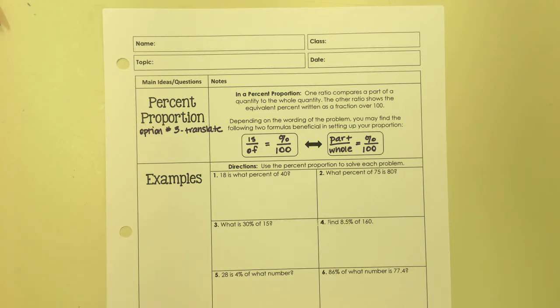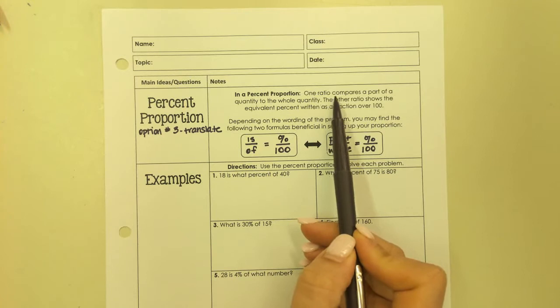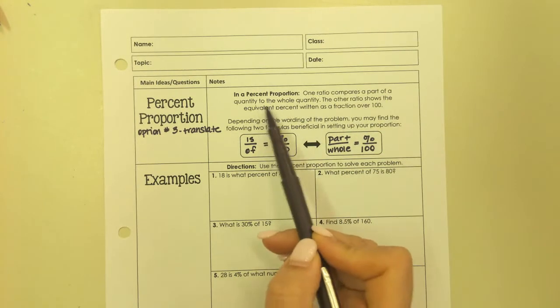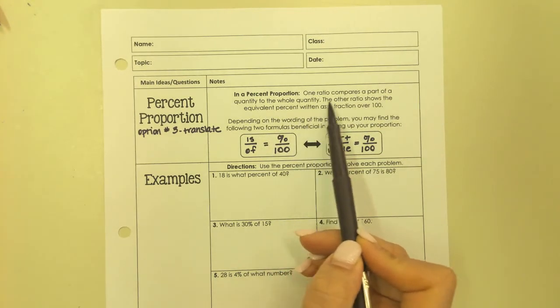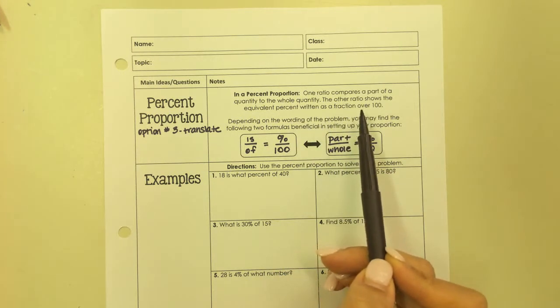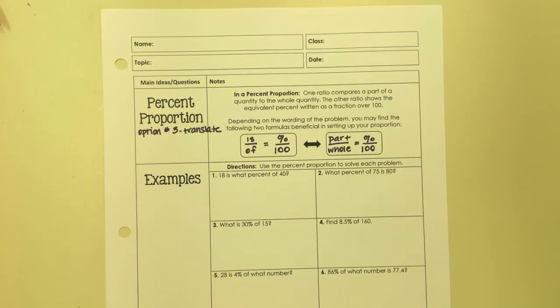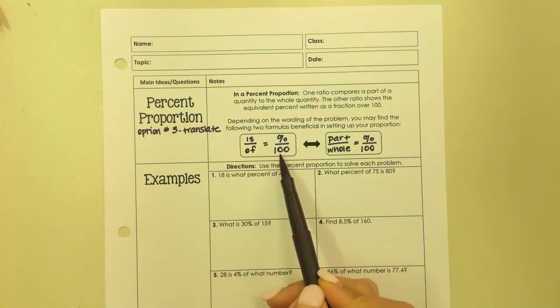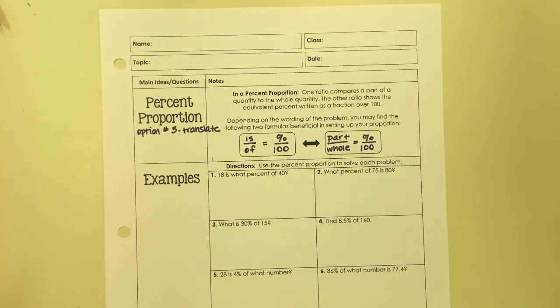So we are going to solve these types of problems all using a percent proportion. In a percent proportion, one ratio compares a part of a quantity to the whole quantity. The other ratio shows the equivalent percent written as a fraction over 100. Typically, we're really used to already dividing our percents by 100, because that's how we turn them into decimals. So we've been doing that for a while.